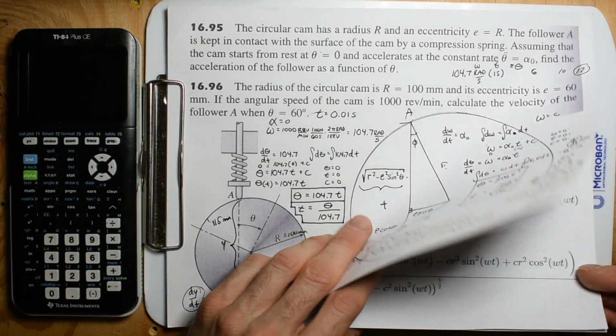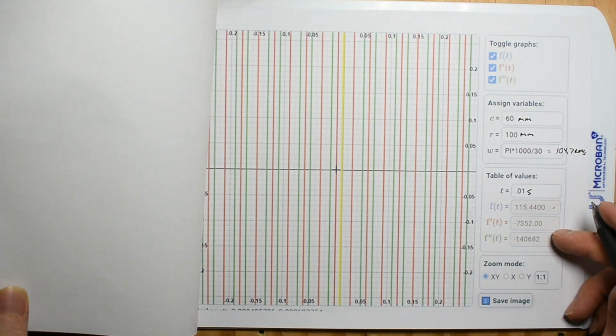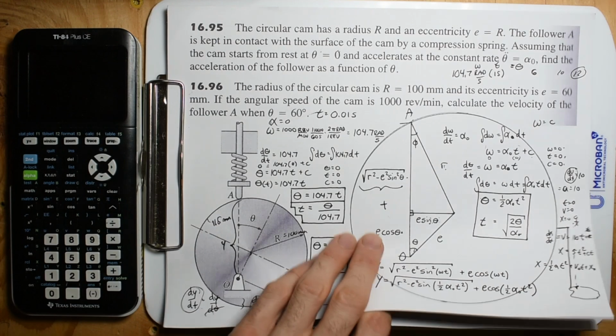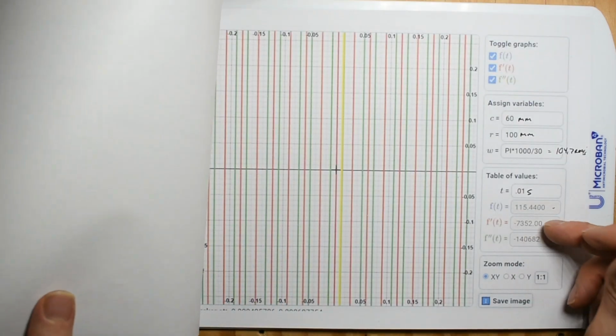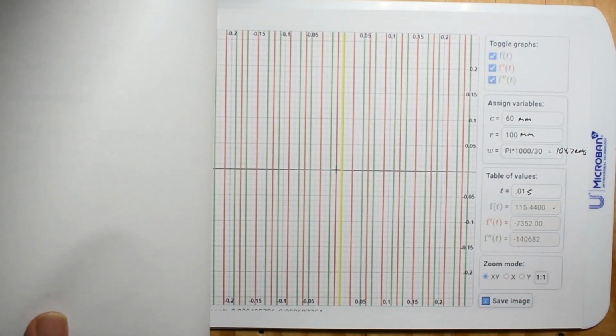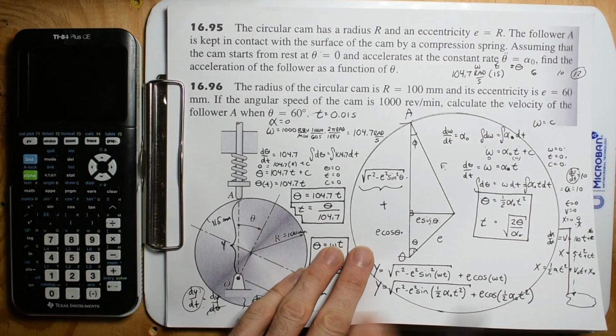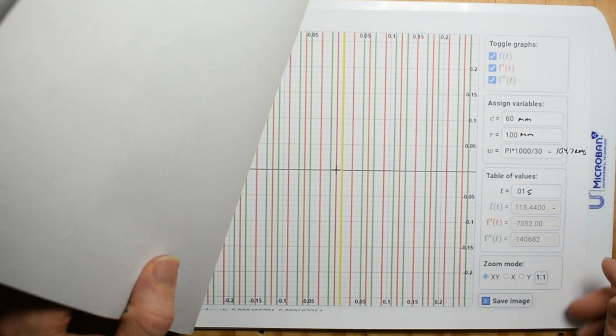But cool, when we take the derivative, it also tells us how much that's changing. This follower is going down in the negative direction at a speed of 7,000 millimeters per second, or 7.3 meters per second. So hell yeah, it's traveling pretty fast, because this thing's spinning hella fast.